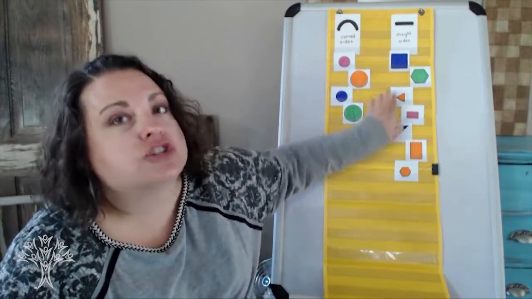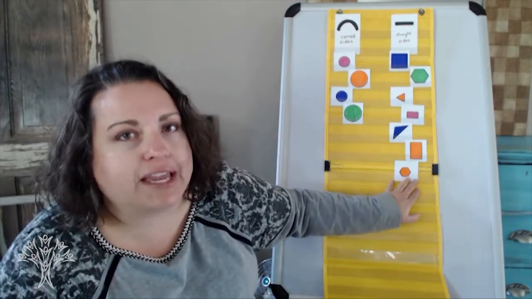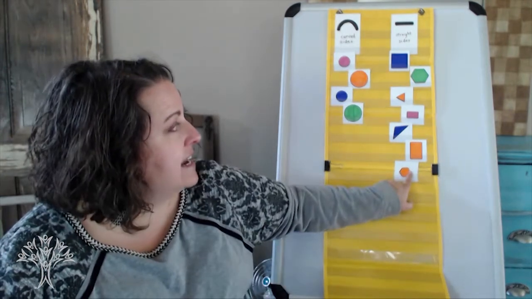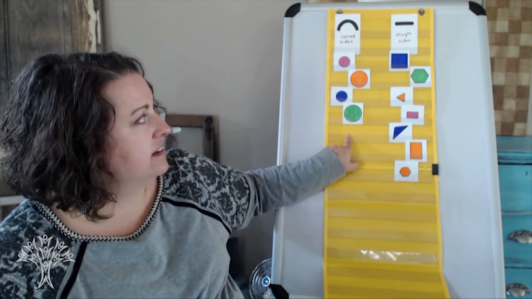Which category had more? Did you say the straight sides? Straight sides had more shapes, but I have a challenge question for you. How many more shapes did this side have than this side?